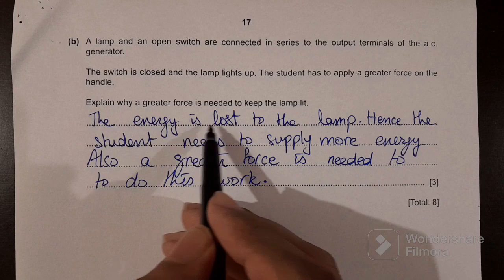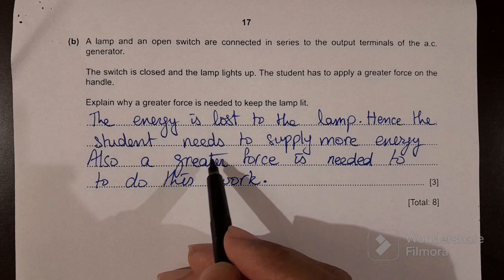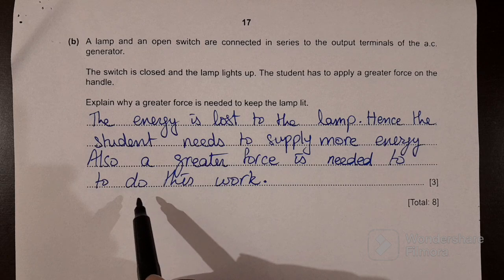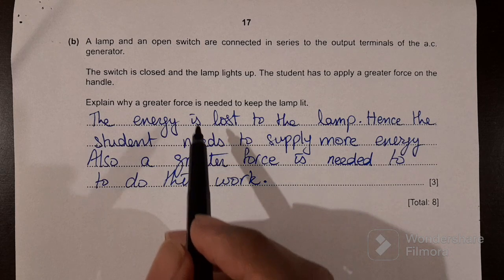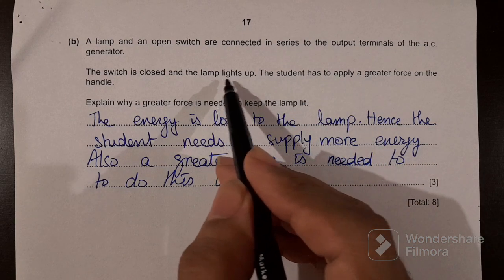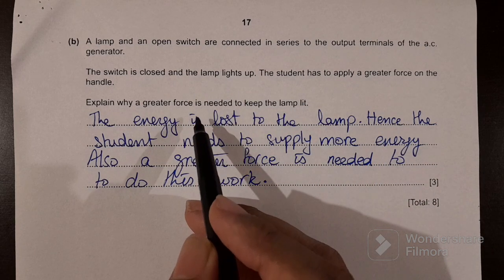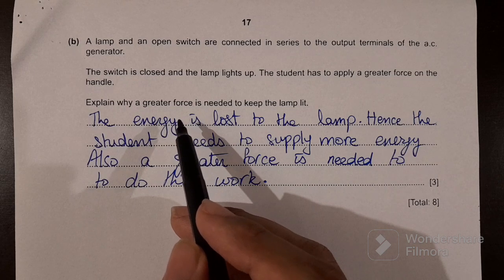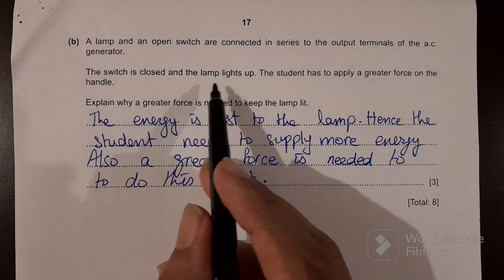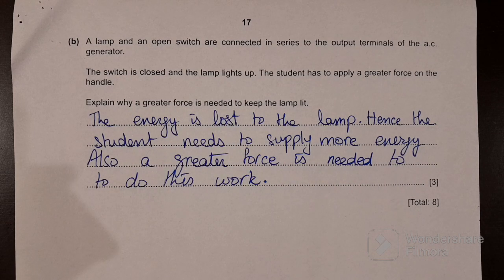Because energy is transferred to the lamp, hence the student needs to supply more energy. Also, a greater force is needed to do this work. Why? Because once the student puts energy into the lamp, it lights up. But if he or she doesn't keep supplying that energy constantly, the light will not stay on constantly. So this is what we'll write in part B of question 8.